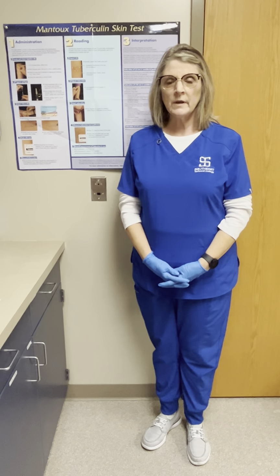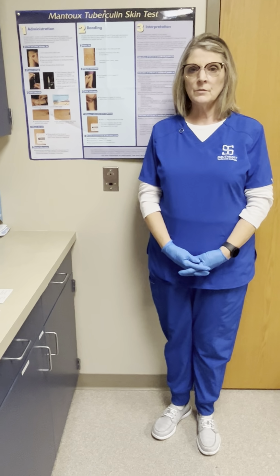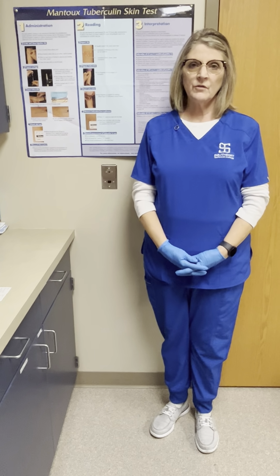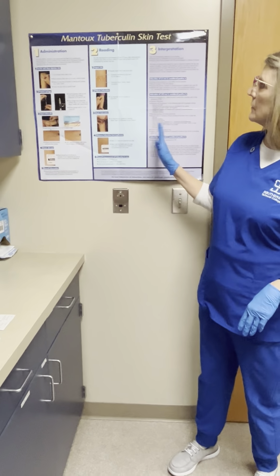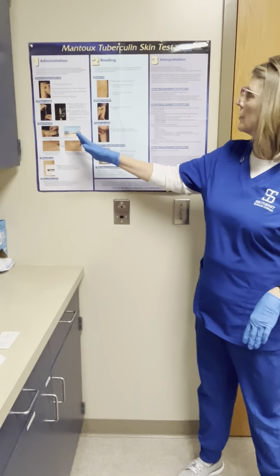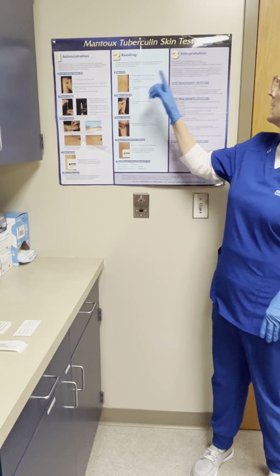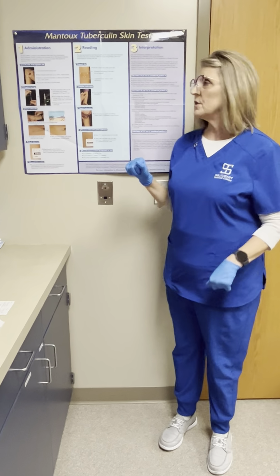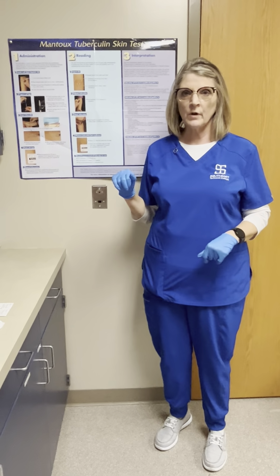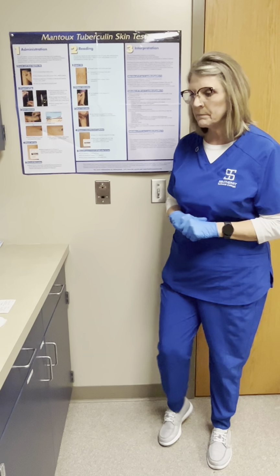Hi, my name is Julie, and for my demonstration today, I'm going to show you how to administer a TB test. This is a good visual aid to show you the three-step process: administration, reading, and interpretation. But for the purposes of this demonstration today, we're just going to focus on the administration piece of the TB testing.